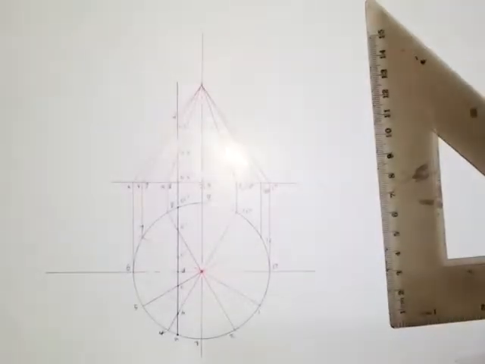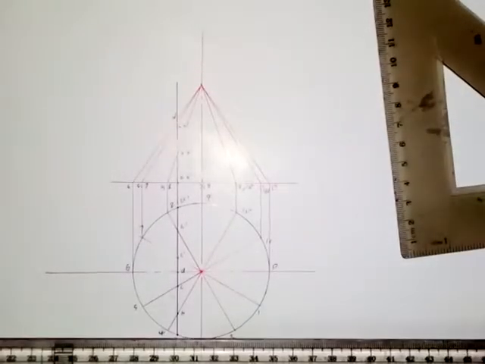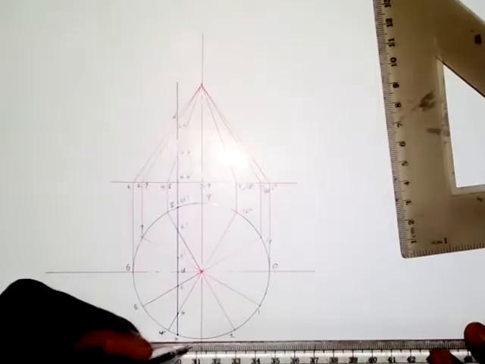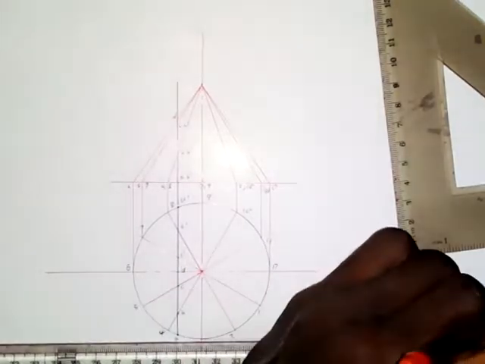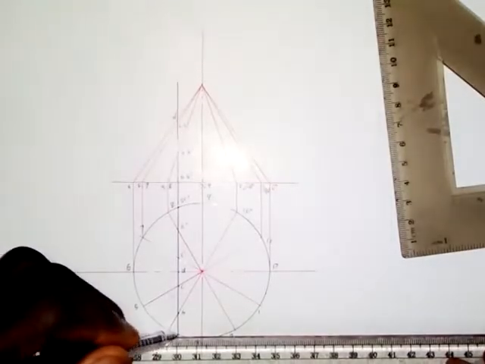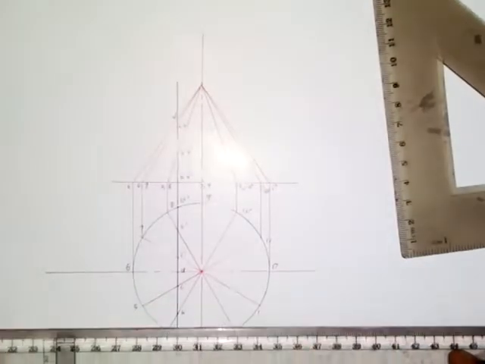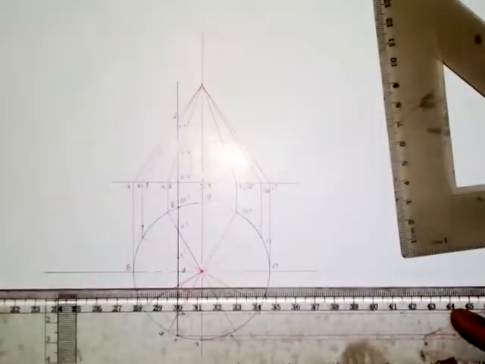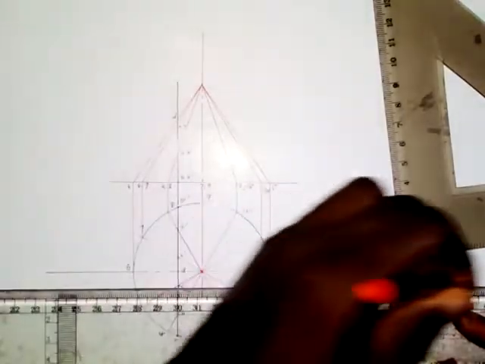So now, the next thing we are going to do is let's draw the end elevation. Let's see how the shape will look in the end elevation. So here we draw a horizontal line from point A. From point B we draw a horizontal line. From point C here, we also draw a horizontal line.